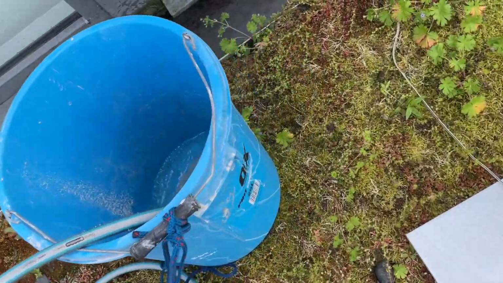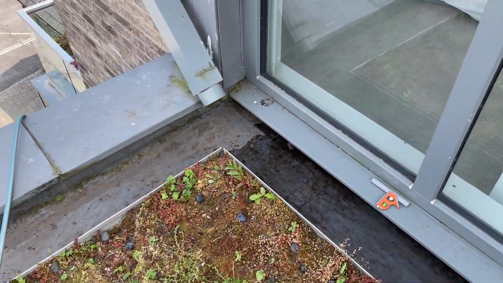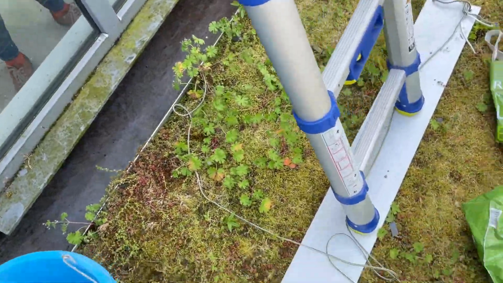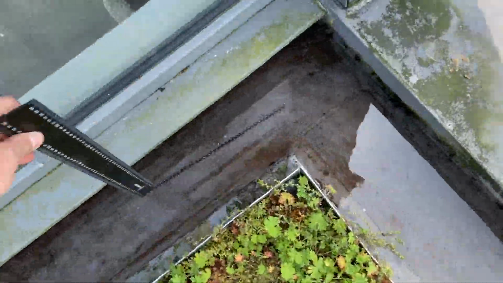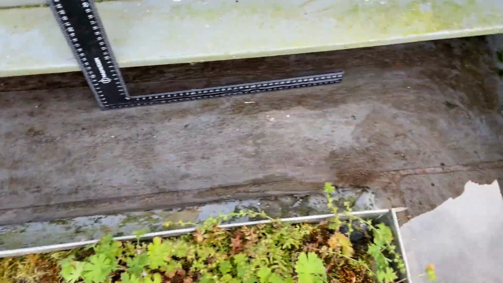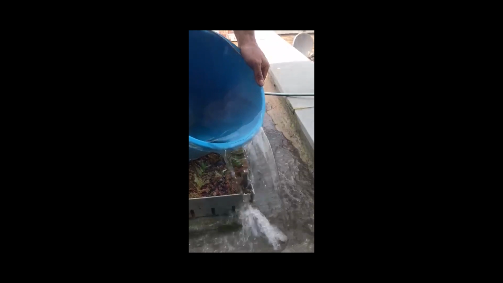What I'm doing now is filling this 25 litre bucket, and I'm going to simulate a torrent of water going down there, and I'm going to have my measuring place to see how high it gets here. So that's going to be in place. I'm going to drop the bucket of water down here, and away we go. Hang on, yeah, it's going.